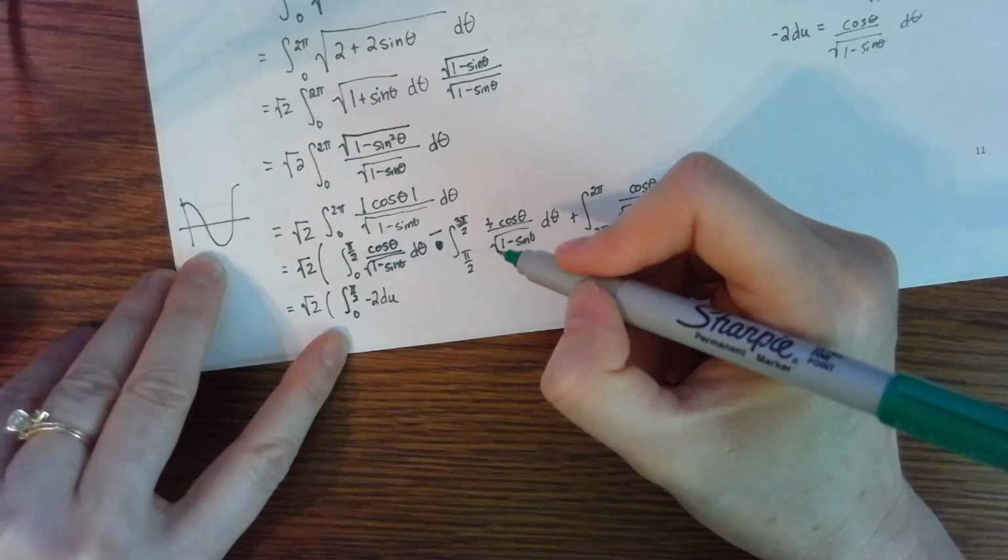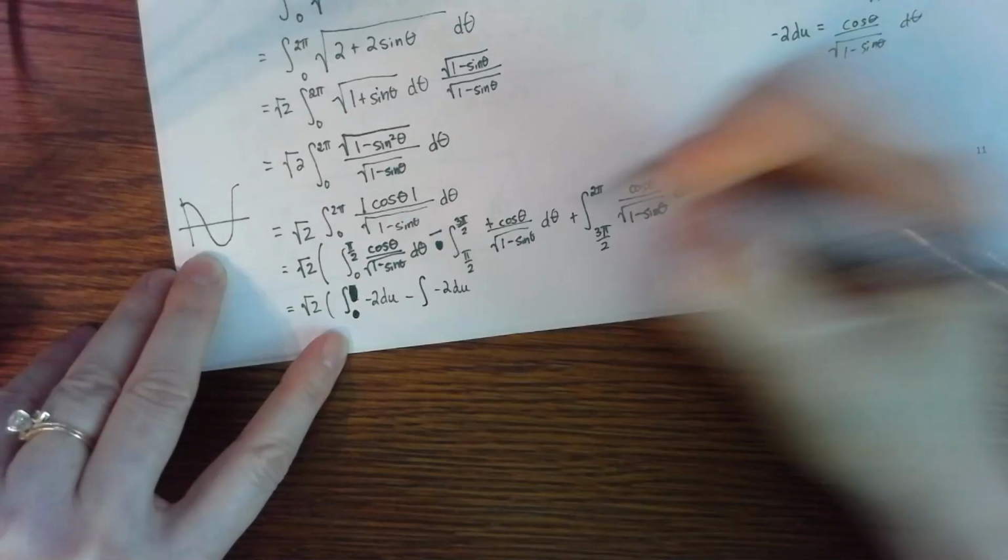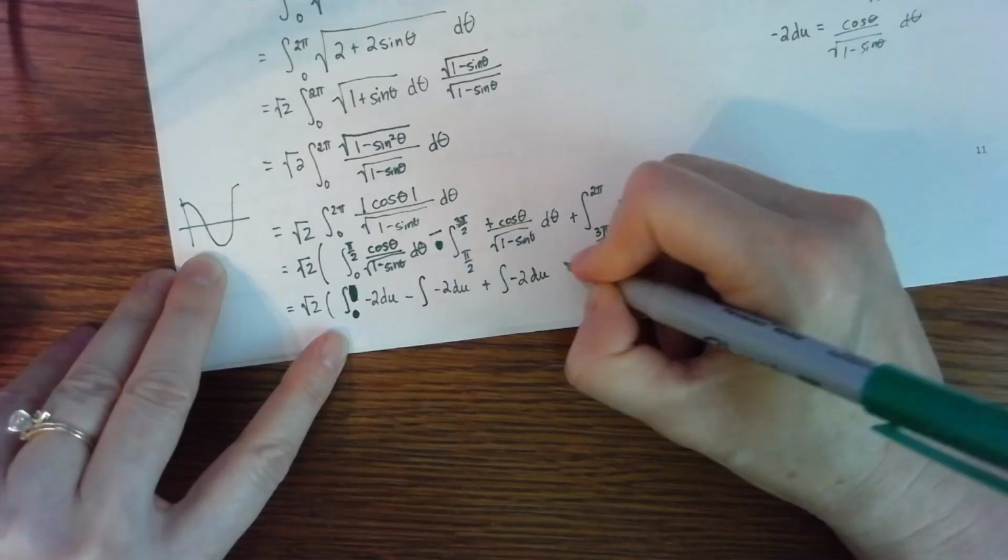Oops, I forgot to change my bounds. That can't be 0 to pi over 2. We'll have to go change our bounds in a second. And then I'll do minus, let's look at the bounds there. This will be minus the integral of -2 du, and then plus this integral of -2 du. All right, but we do need to change our bounds.